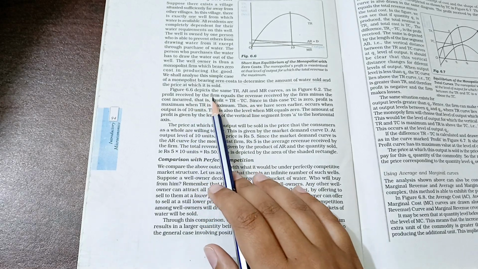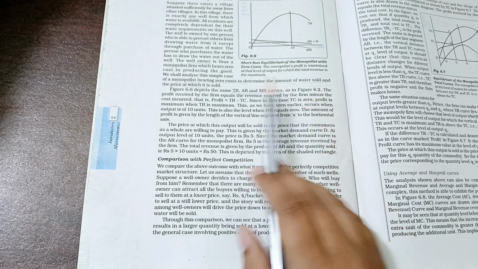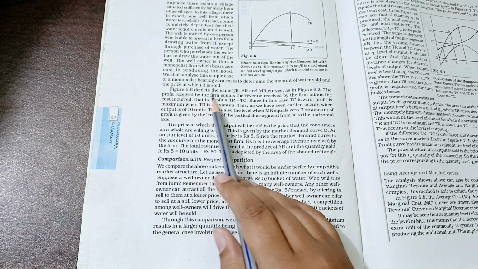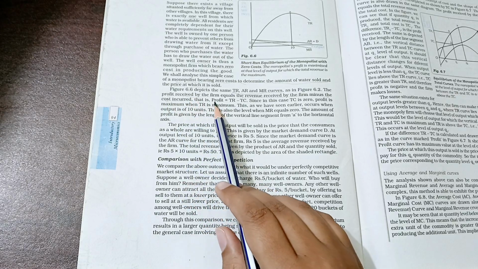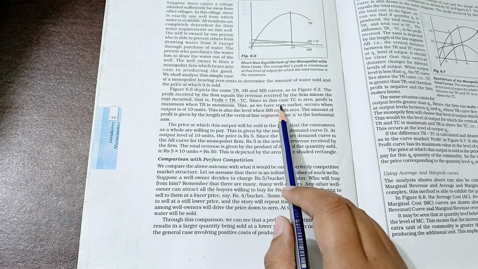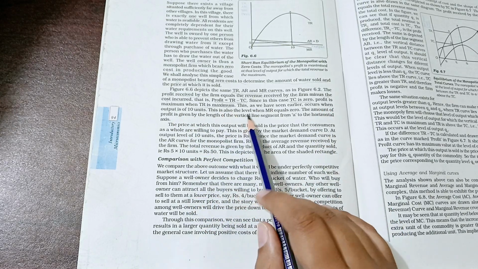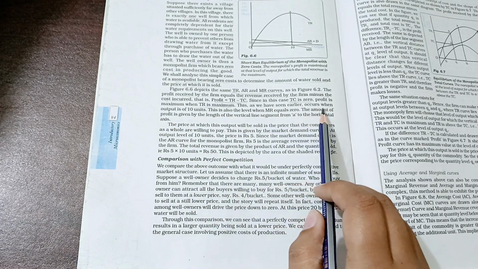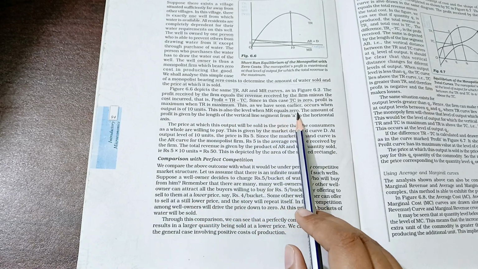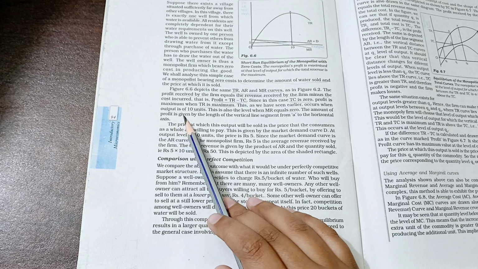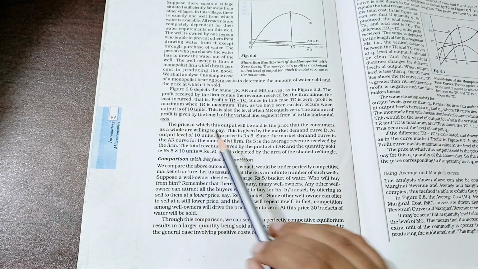Figure 6.6 depicts the same TR, AR and MR curves as in figure 6.2. The profit received by the farm equals the revenue received by the farm minus the cost incurred. That is, profit equals TR minus TC. Since in this case TC is 0, profit is maximum when TR is maximum. This, as we have seen earlier, occurs when output is 10 units. This is also the level when MR equals 0. The amount of profit is given by the length of the vertical line segment from A to the horizontal axis.